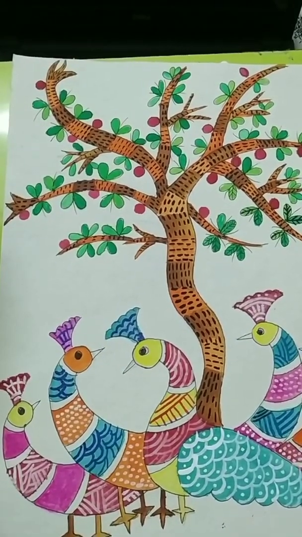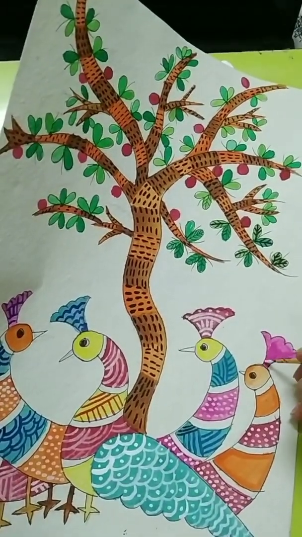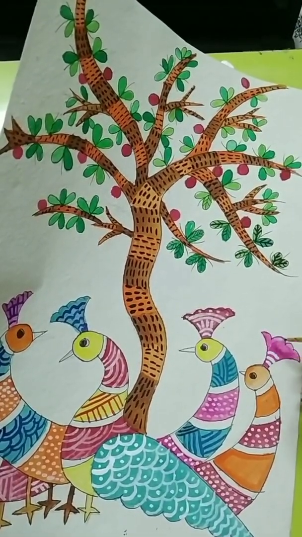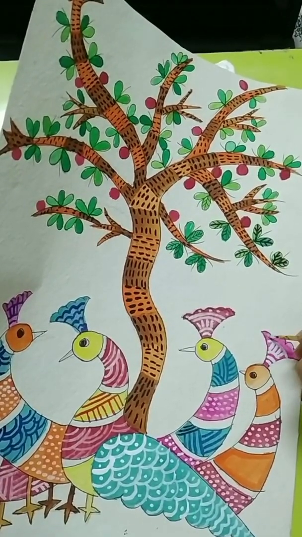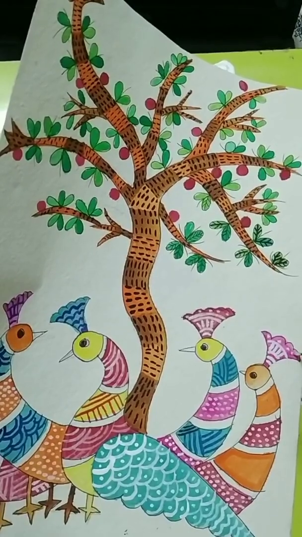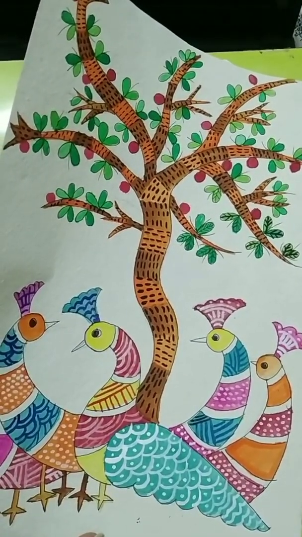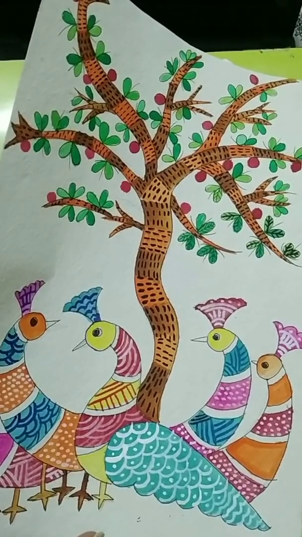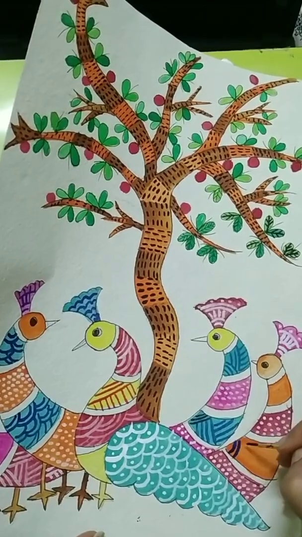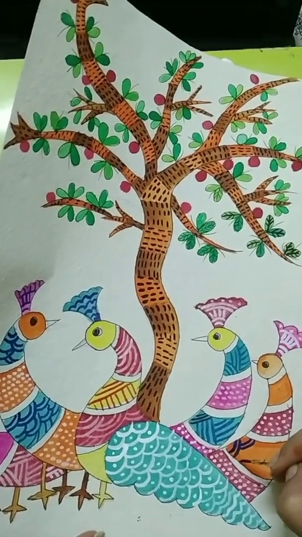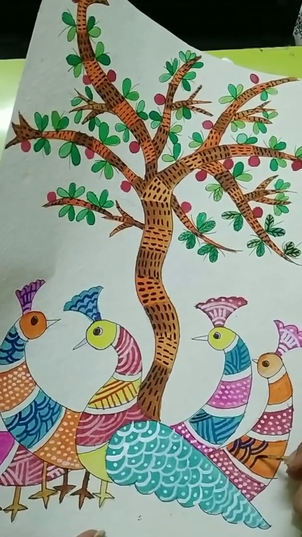And you can of course start with simple single drawing, single character, maybe single one animal, just a tree. Just practice once and I'm sure you'll enjoy this. The best part is it's not at all difficult. You can enjoy drawing lines.